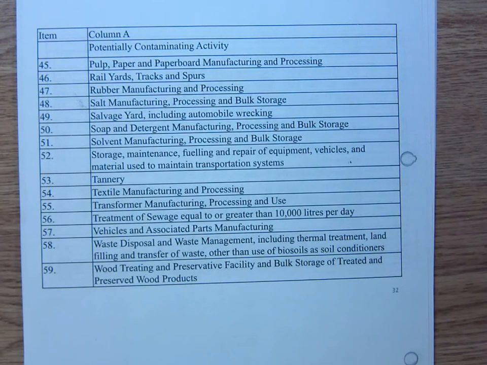Soap and detergent manufacturing, processing, bulk storage, number 50. Number 51, solvent manufacturing, processing and bulk storage, storage, maintenance, fueling and repair of equipment, vehicles and material used to maintain transportation systems. Tannery is another business or industry that requires a phase 2 environmental site assessment.